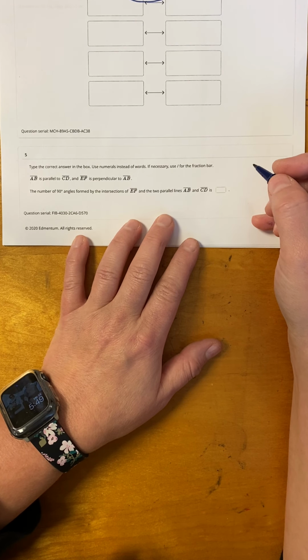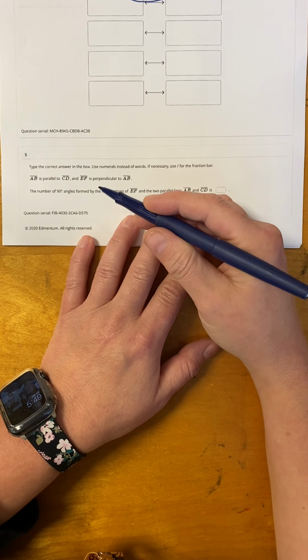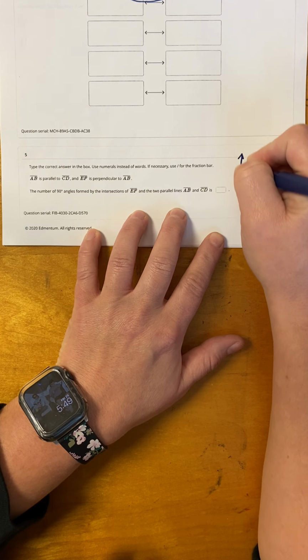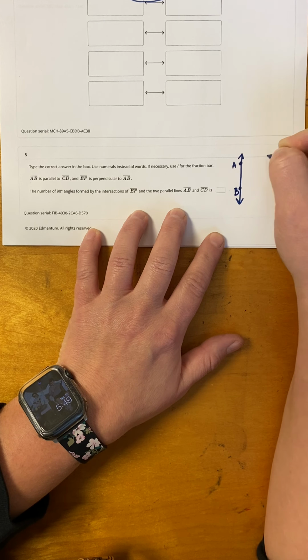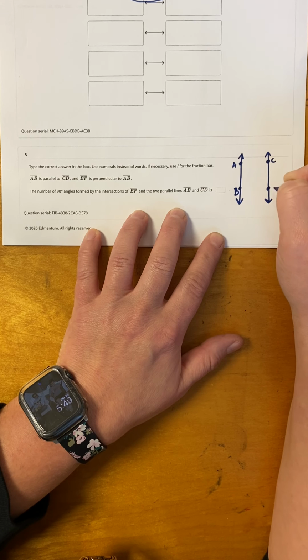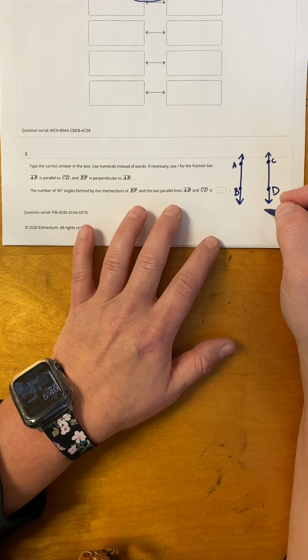For number 5, it says, use numerals instead of words. All right, AB is parallel to CD. So I'm going to sketch this, okay? So we got AB, and it is parallel to CD. Anytime you have a problem and they don't give you an illustration, I highly recommend making your own.